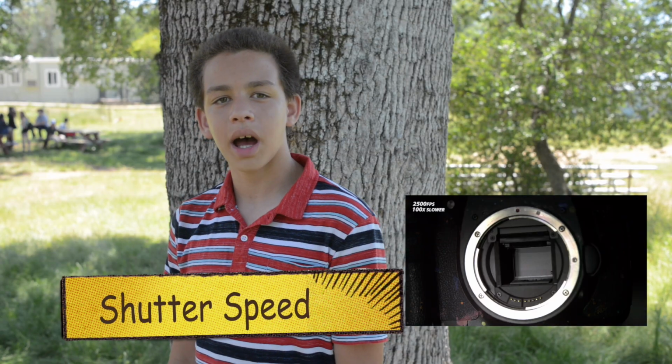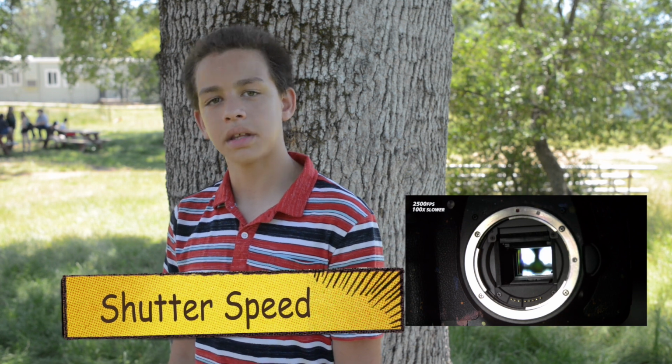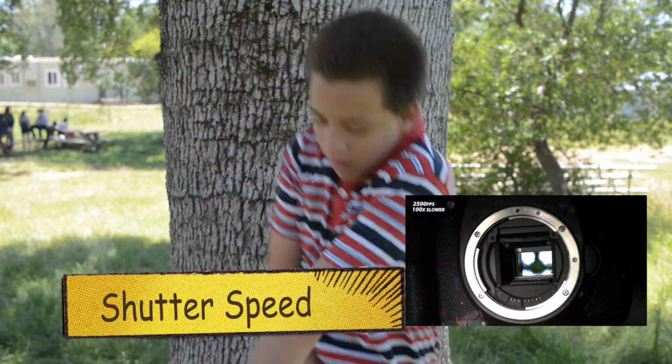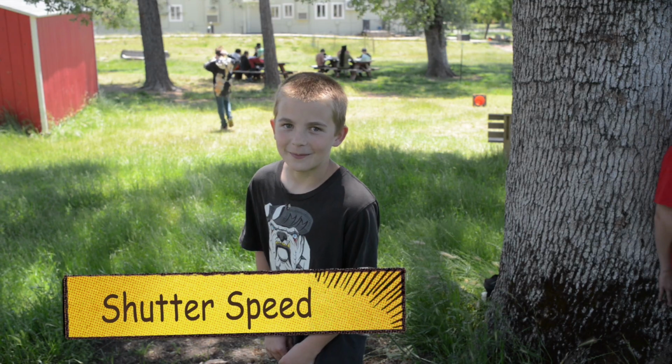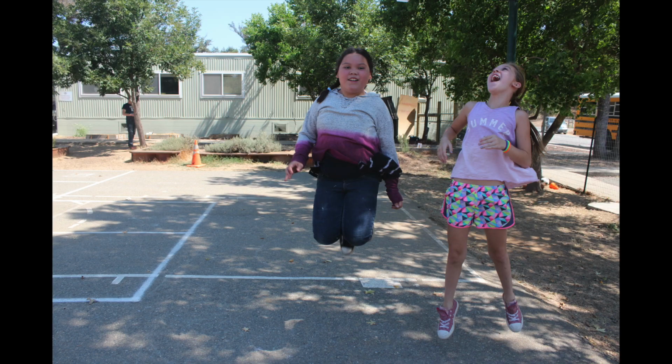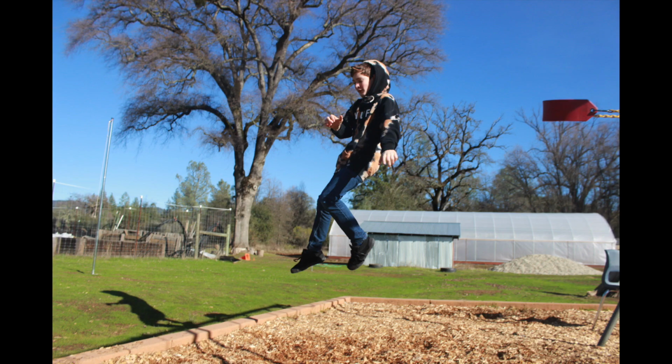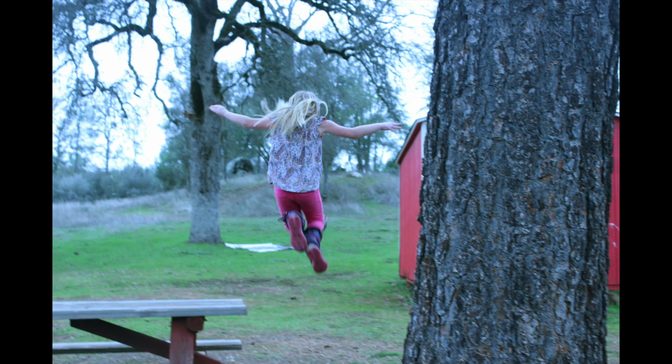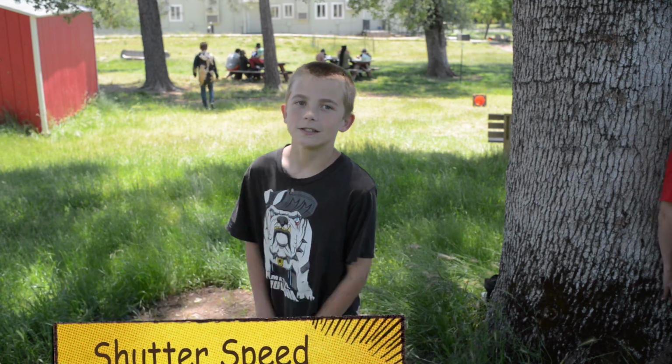Shutter speed measures how long the shutter is open and the digital sensor exposed to light. If the shutter speed is fast, we can freeze time. If it's slow, it looks like this.